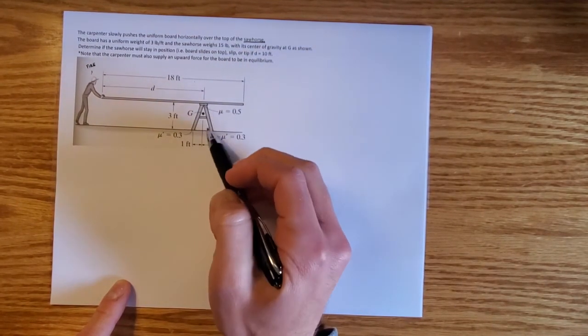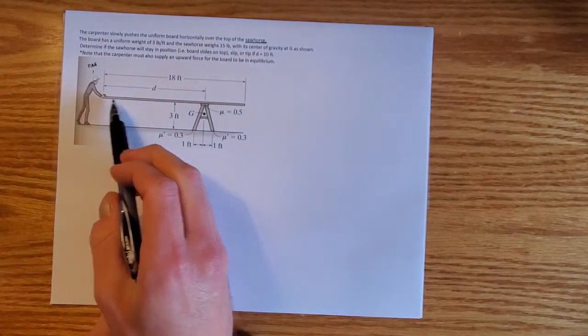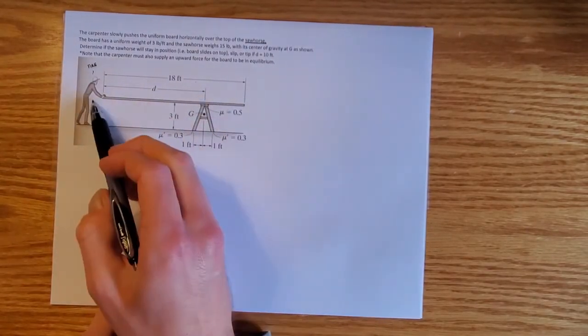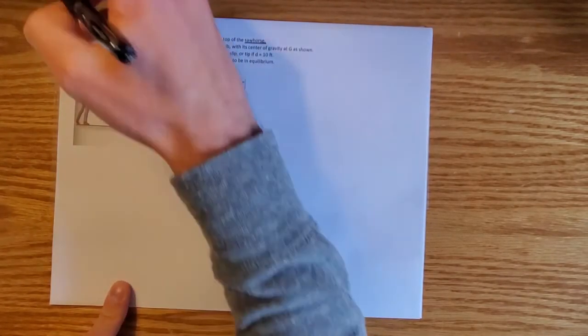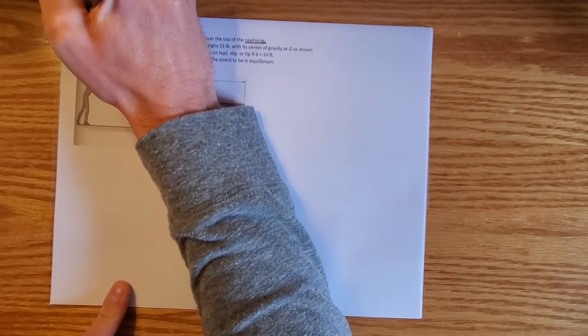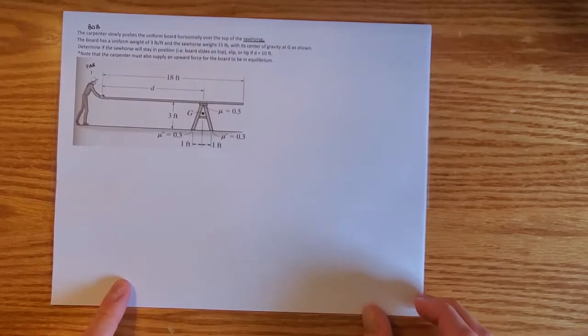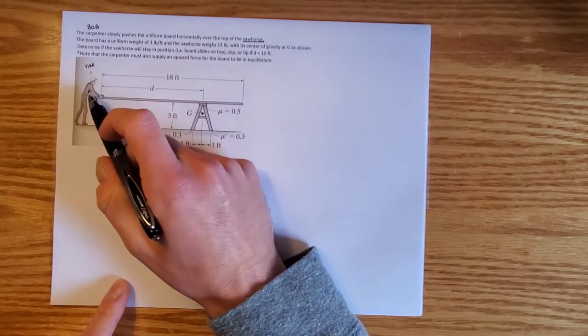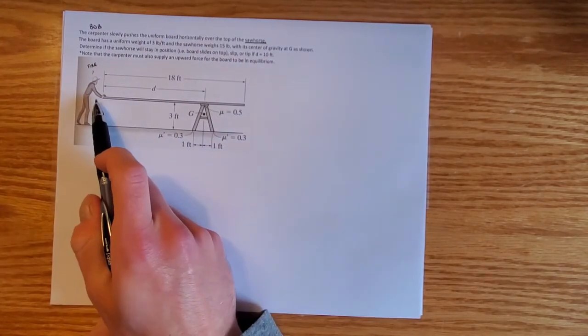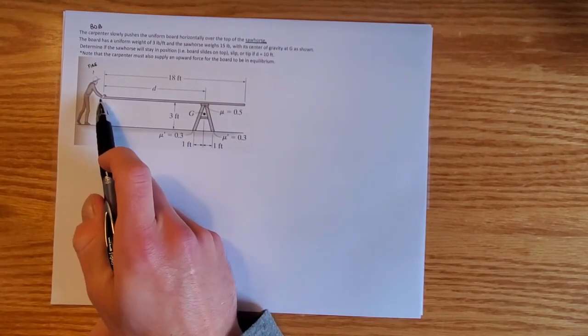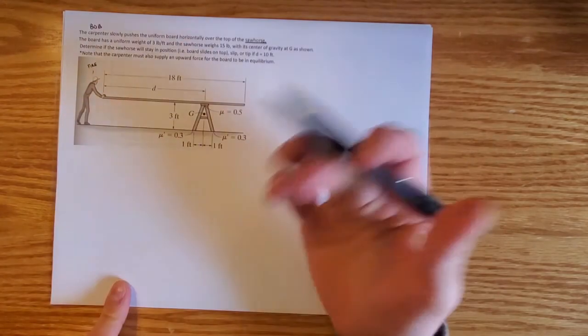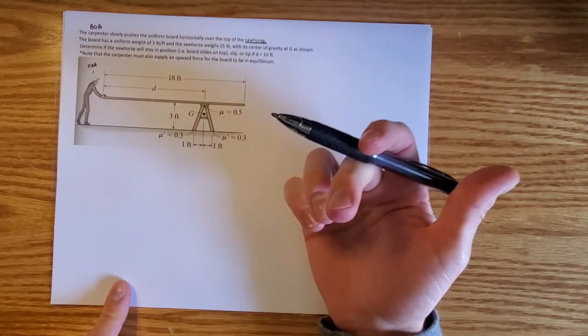So we kind of know everything we need to know about the sawhorse. We've got all this detail about the board. We don't really know anything about the carpenter. Let's give him a name. Let's call him Bob the Carpenter. Because why not? So let's say that Bob is pushing this board over here. And the question really is what's going to happen or what's possible to happen in this case?